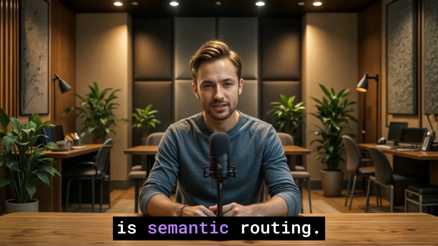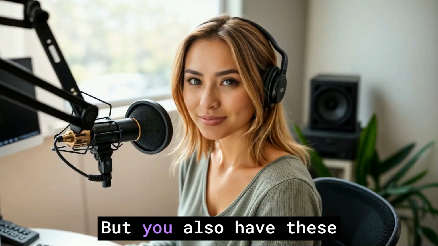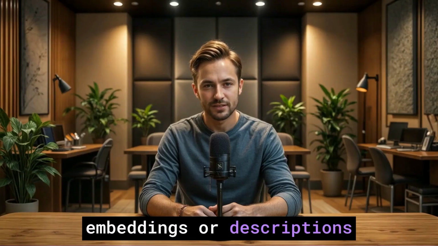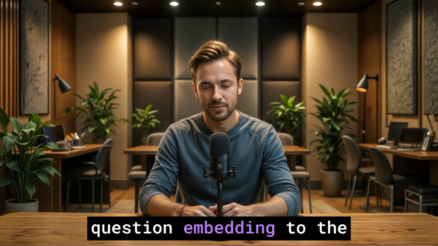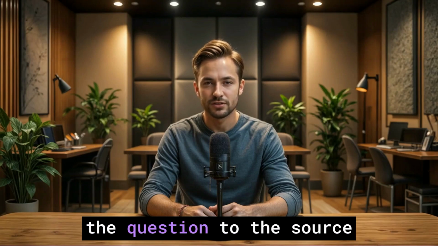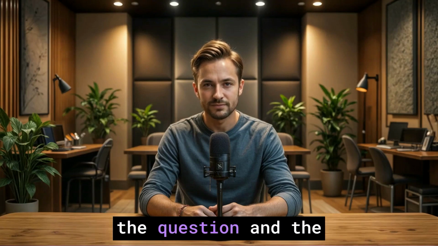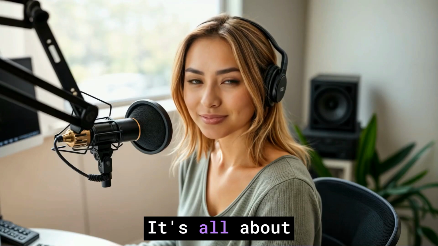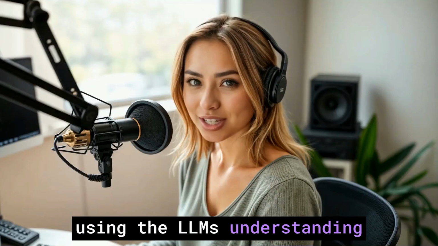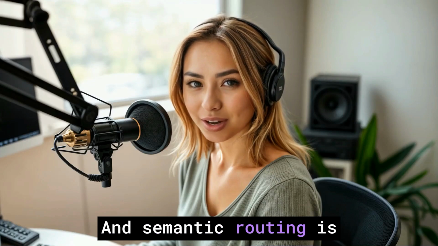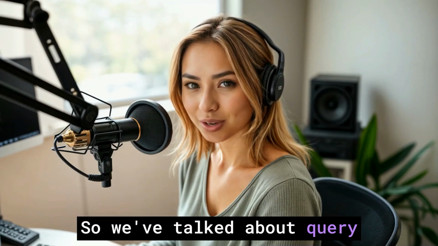The other approach is semantic routing. Semantic routing. And here, you take your question and embed it, just like we talked about before. Yeah. But you also have these embeddings or descriptions associated with each of your data sources. Okay. And then the system compares the question embedding to the source embeddings and routes the question to the source whose embedding is most similar. So it's kind of like finding the closest match between the question and the descriptions of the sources. Precisely. It's all about semantic similarity. Got it. So logical routing is about using the LLM's understanding of what's in each source. And semantic routing is about comparing the meanings of the question and the source descriptions. Exactly.